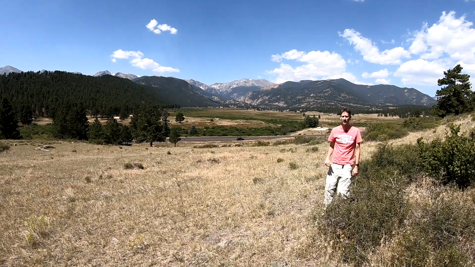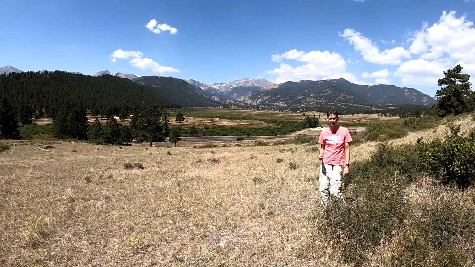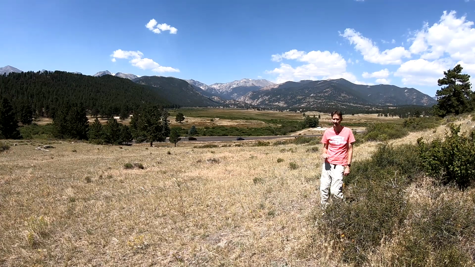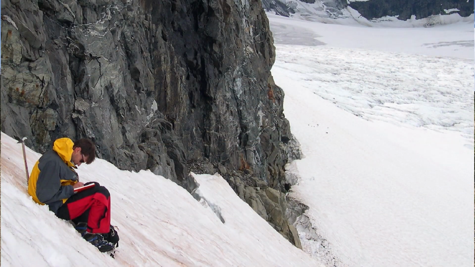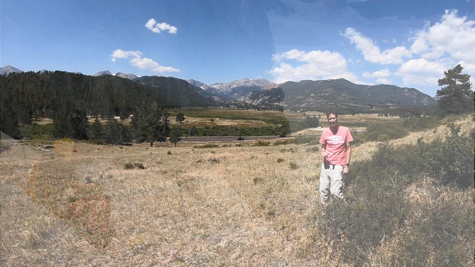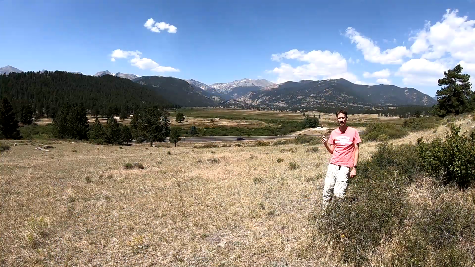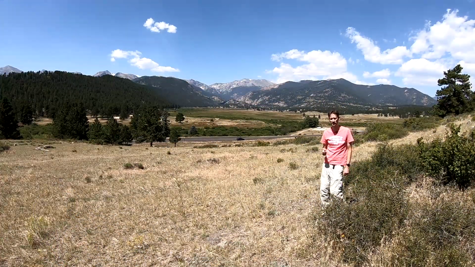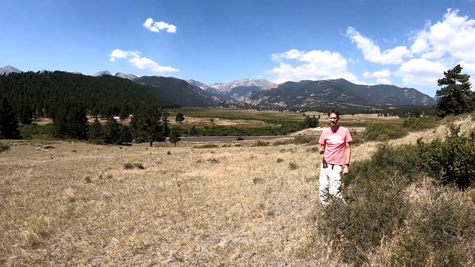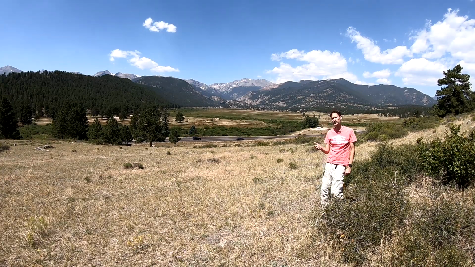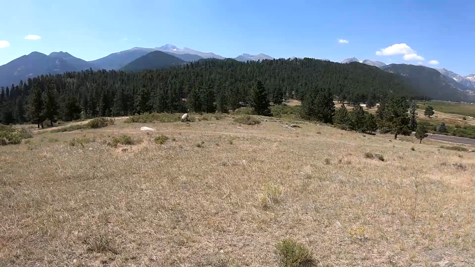So one more video on glaciers in Rocky Mountain National Park. And I really do like glaciers and glaciated terrains, hence why I have so many videos on them, despite being a structural geologist and tectonicist. But we're at the end of Moraine Park next to Eagle Cliff Mountain, and there's a couple of really neat things to see here. One of which is we're standing on the terminal moraine.